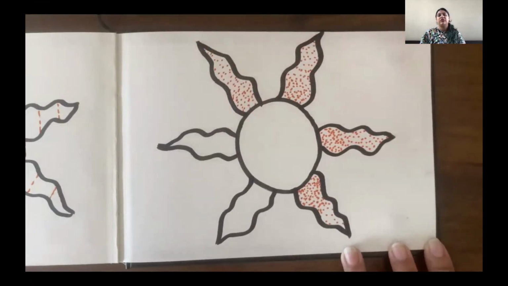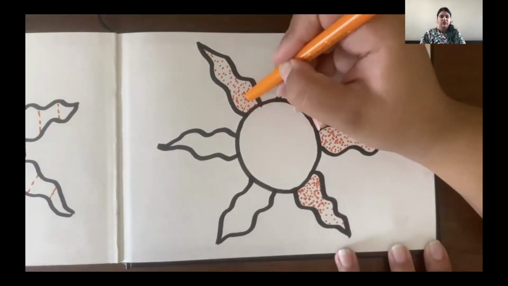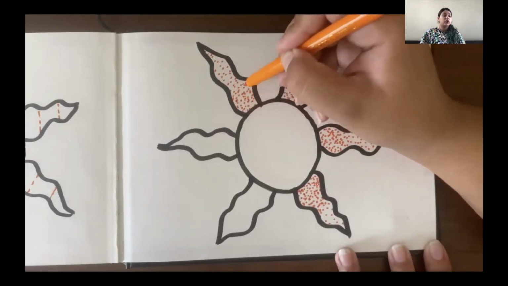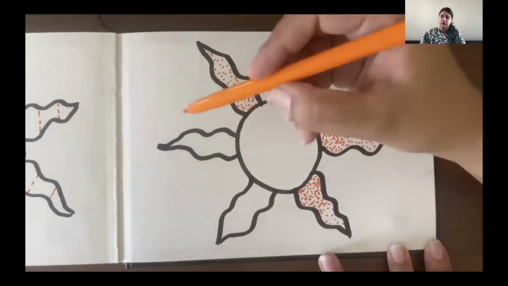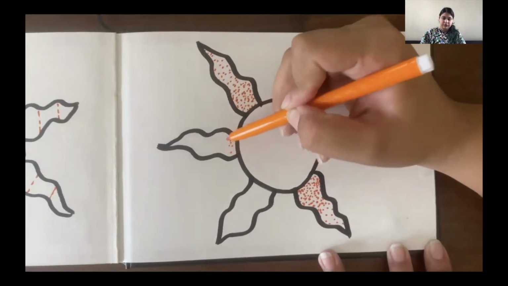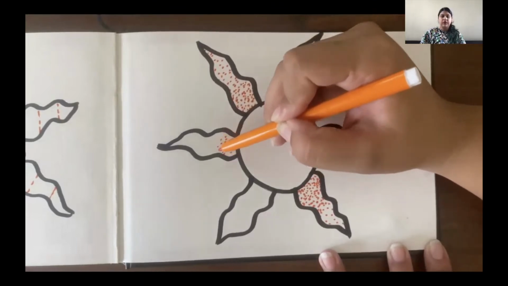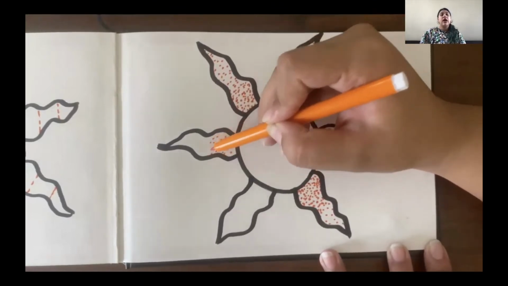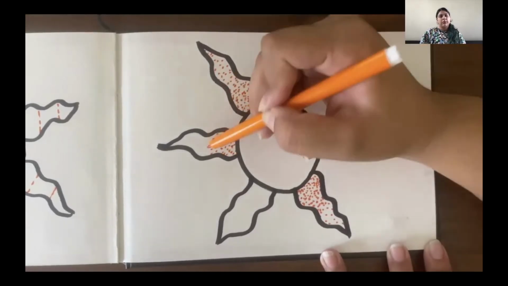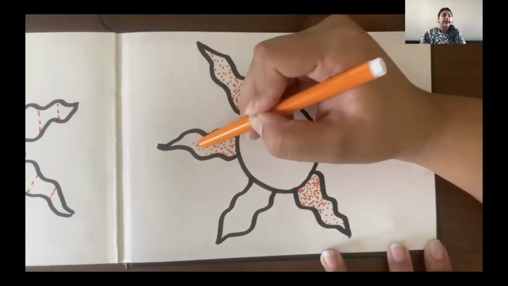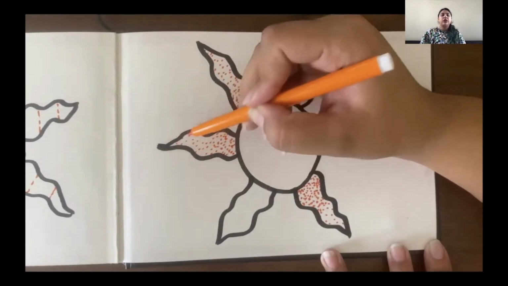So like I said, take your time with this. Do not rush into it. Anywhere that you feel the dots are not enough, you want to add in more dots, please go ahead and do so. So like you can see, I'm taking my time to do this. I am not doing this fast, fast, or in an untidy manner. I'm taking my time to do each of my dots.